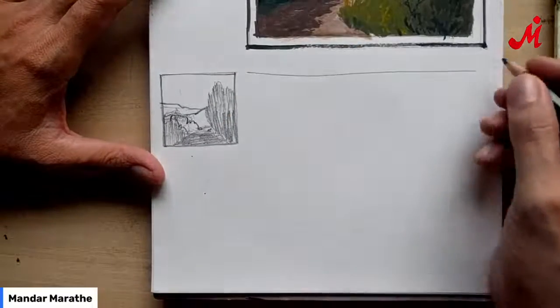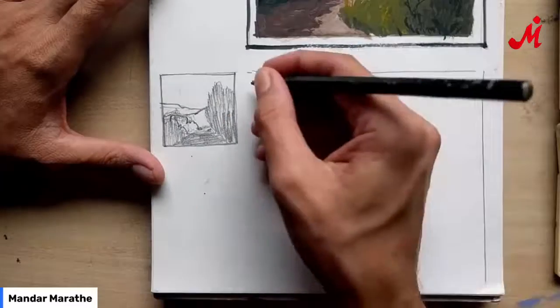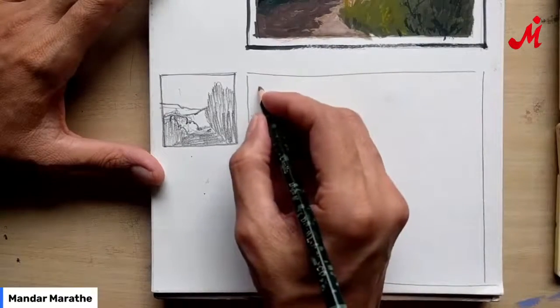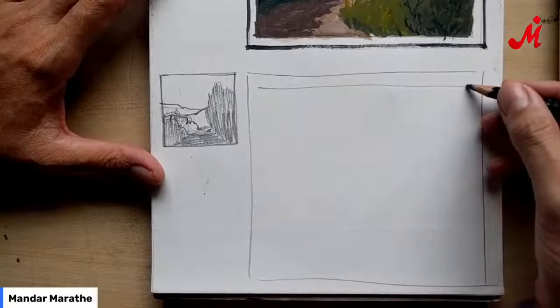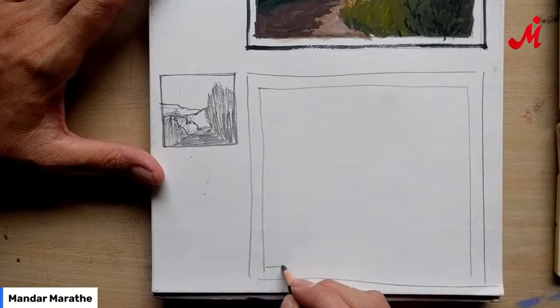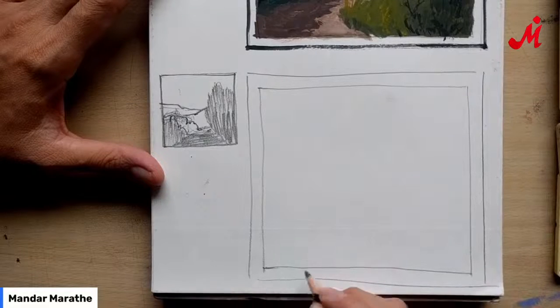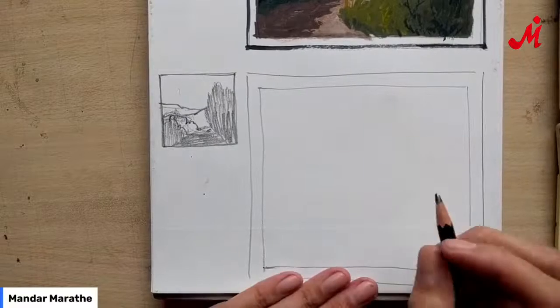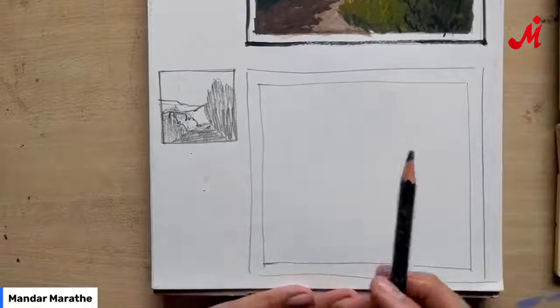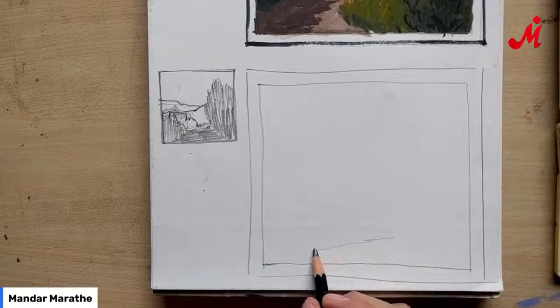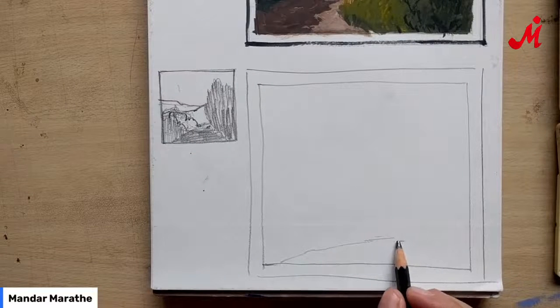So this is the outer boundary, and that's the outline. Now we have this road or a path which goes like this.